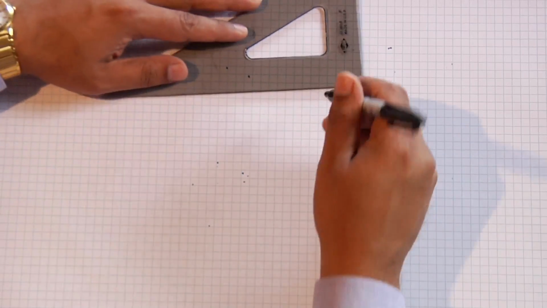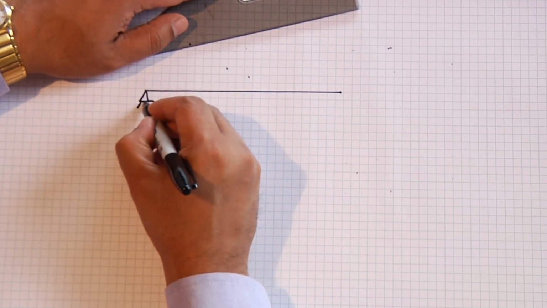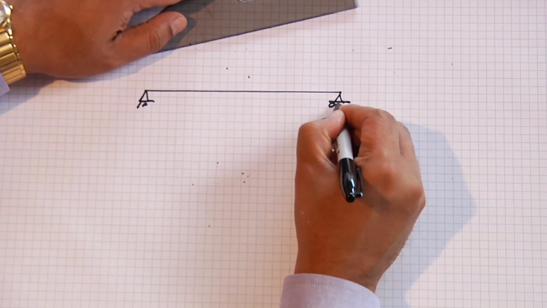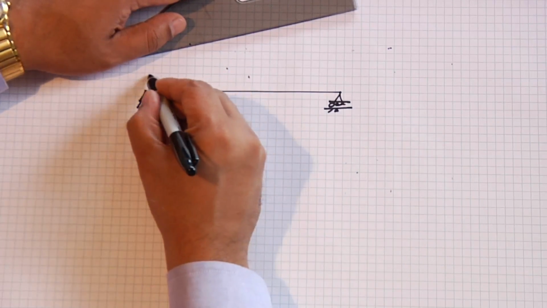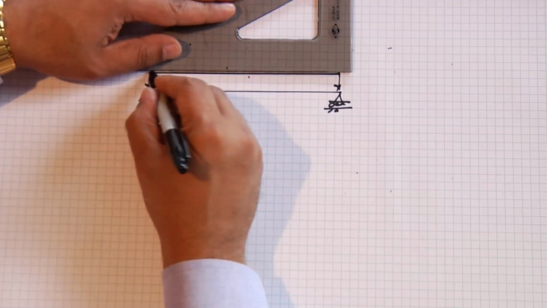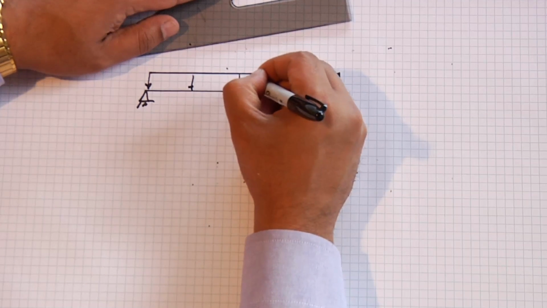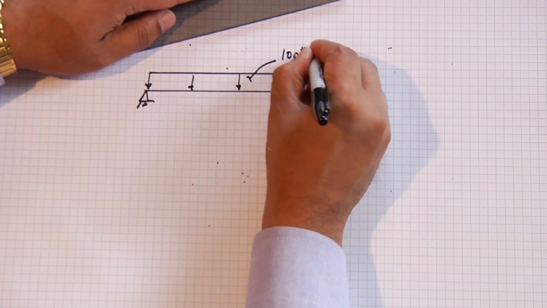Let's do another example. Let's do the example that we did in the last module, which was the uniform beam. So we have a beam with a uniform load, and our uniform load is 100 pounds per foot.